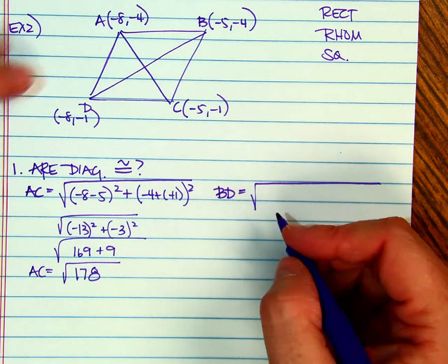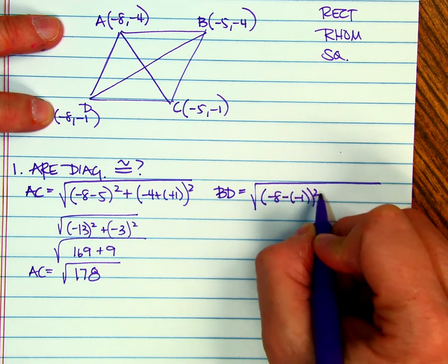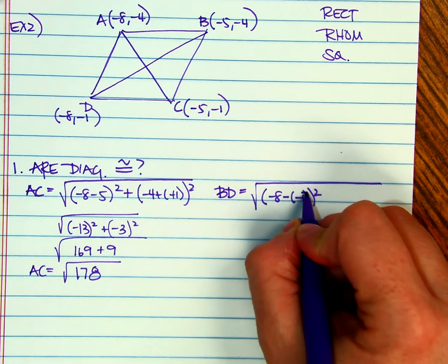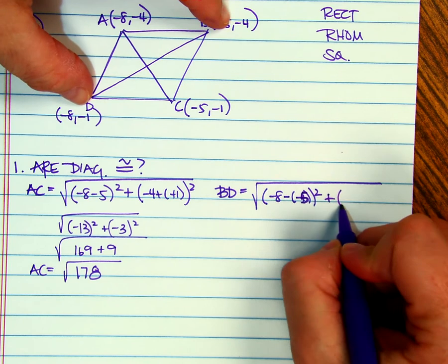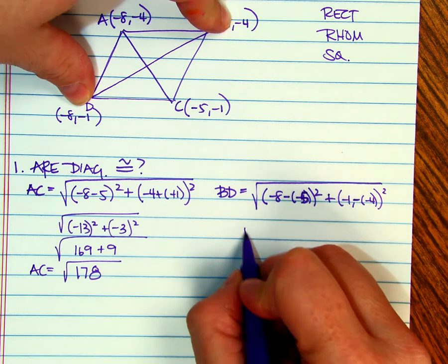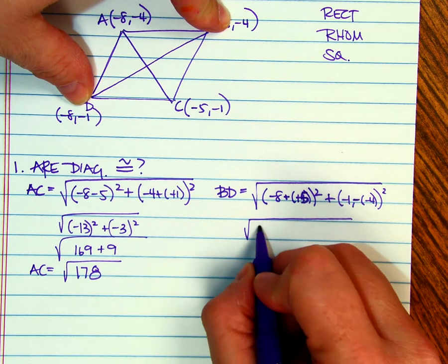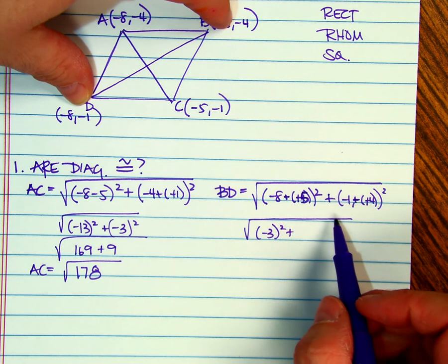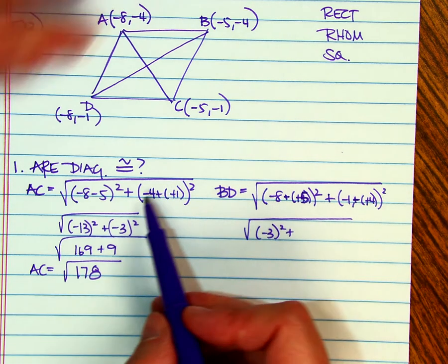So BD is going to be -8 minus a -1. So, losing my marbles, -8 minus a -5. What the heck? Minus -5 plus -1. Gosh dang it. Minus a -4. Minus negative is plus a positive. So 3, -3 squared. This gives me something happened. Oh, good grief. Let's go back to AC.